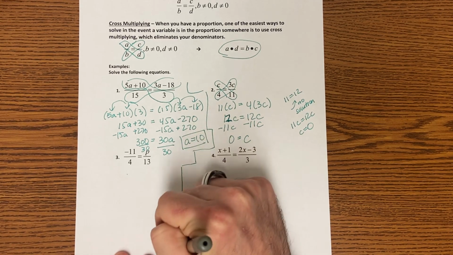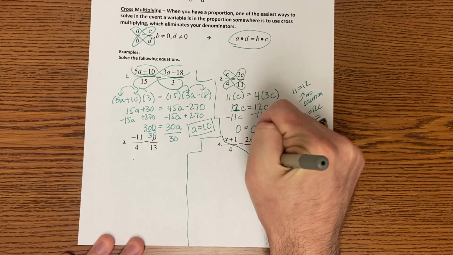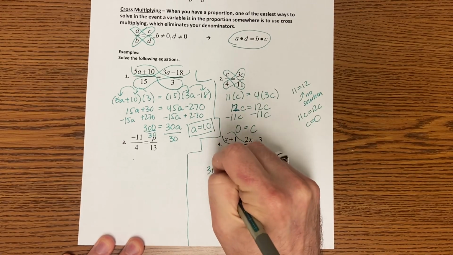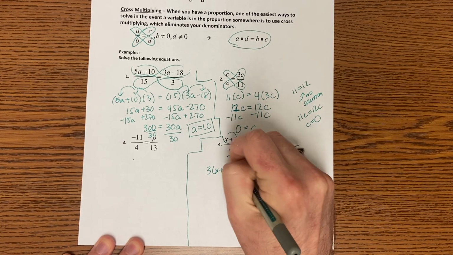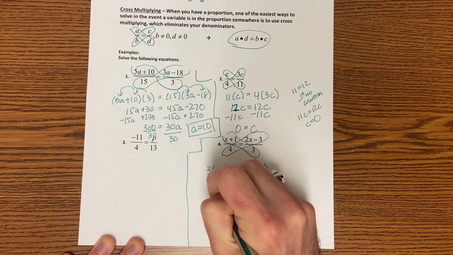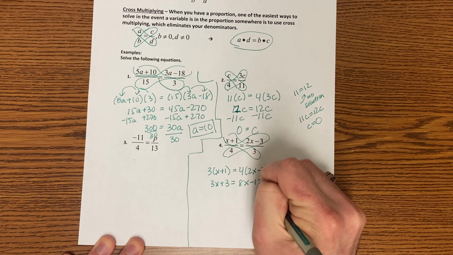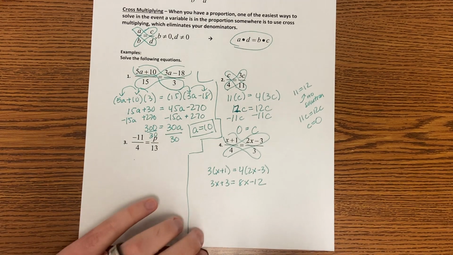We're going to leave 3 for you to practice yourself. So now let's look at number 4. It works the same even with algebra. So it's 3 times x plus 1 equals 4 times 2x minus 3. So 3x plus 3 equals 8x minus 12. And from here you'll solve.